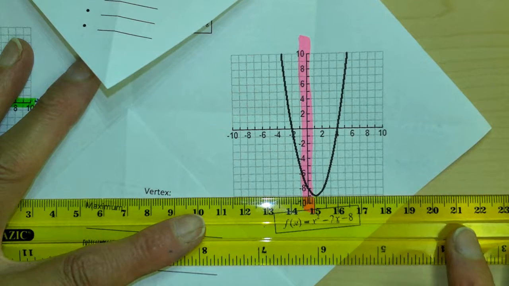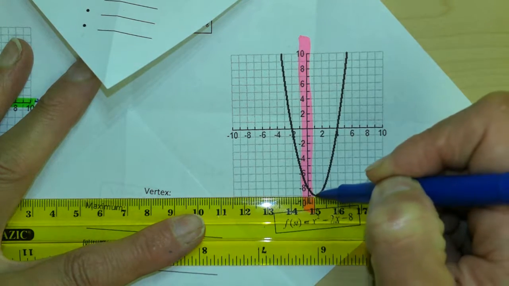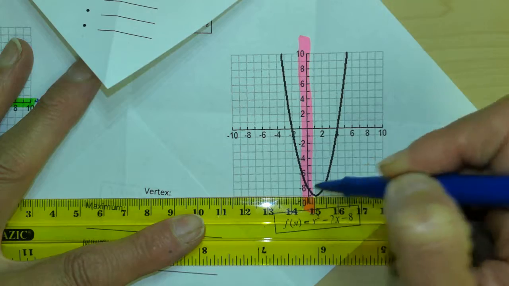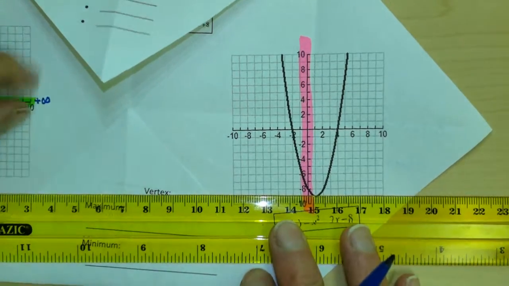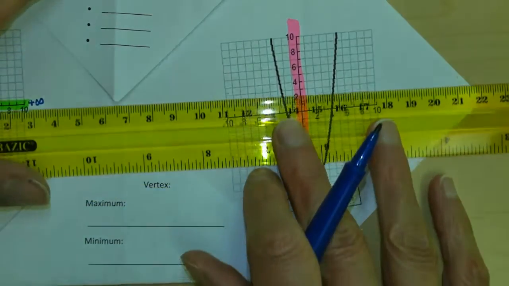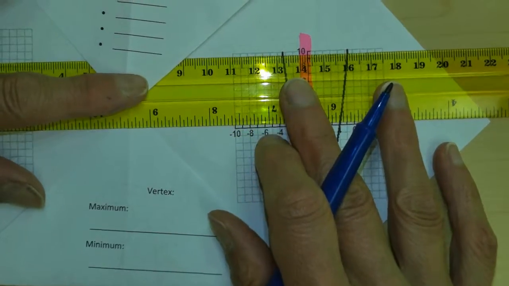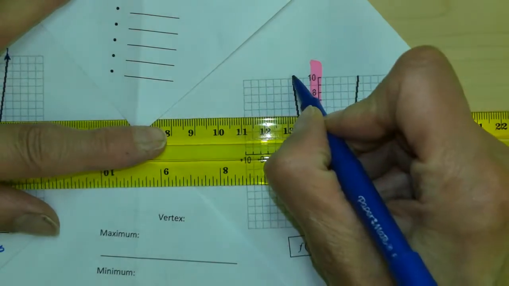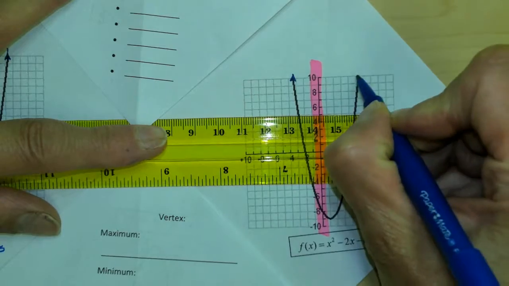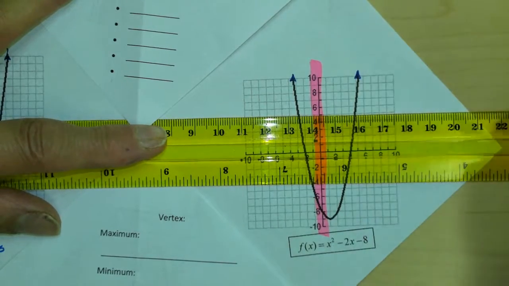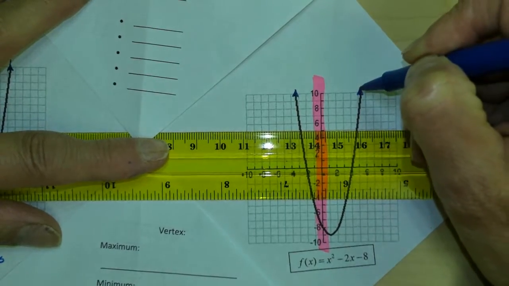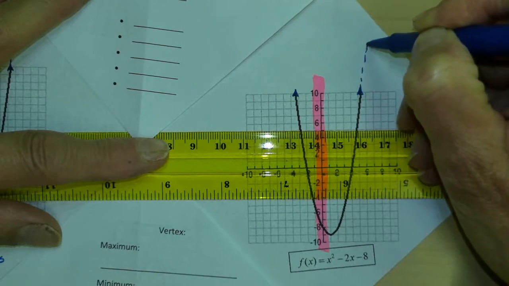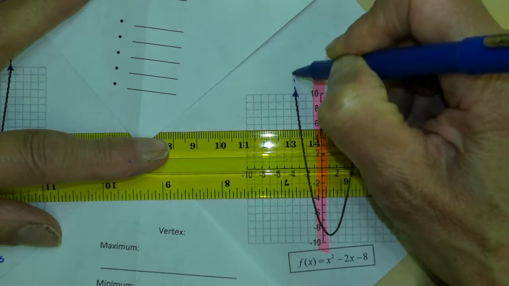It has to start right here where y is -9. And my function keeps going. And remember, it doesn't stop here, because this is a quadratic, and I know that this keeps going up. So it keeps going up and it keeps getting wider.